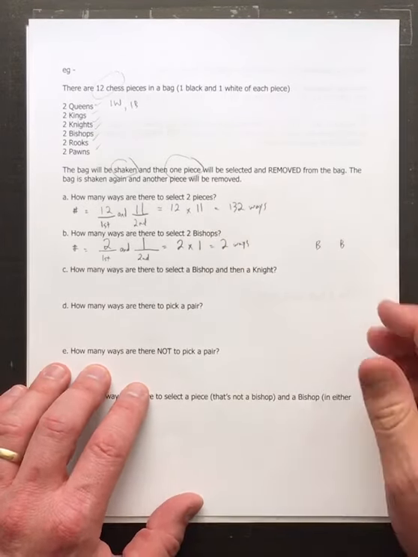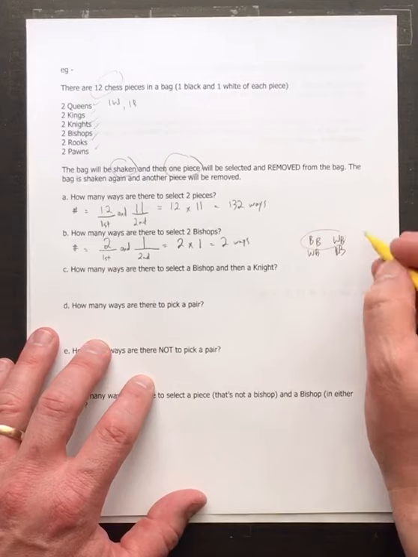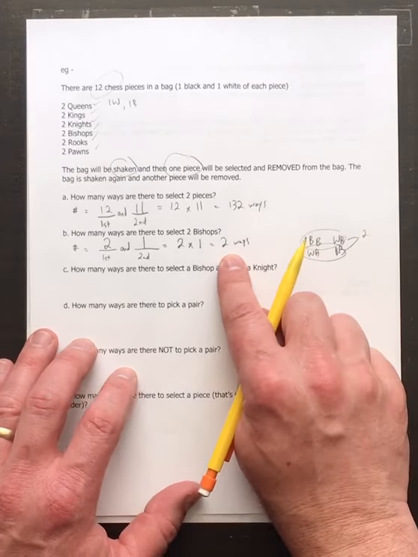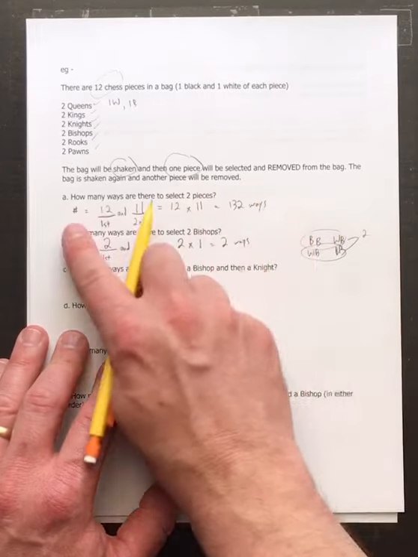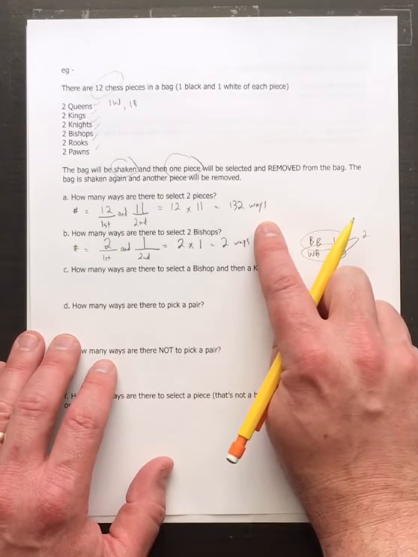And we could even name it too, because we can go black bishop first and then white bishop, or white bishop and then black bishop. That's the only way to do it. So this is one situation, black then white, and this is white then black. There's 2 outcomes, so our multiplication works along with this. It would be too many for us to count this way. We'd have to do a tree diagram. It would be too crazy.